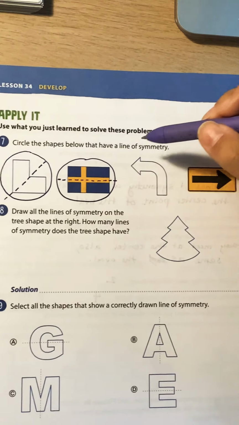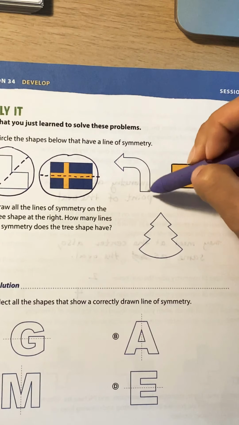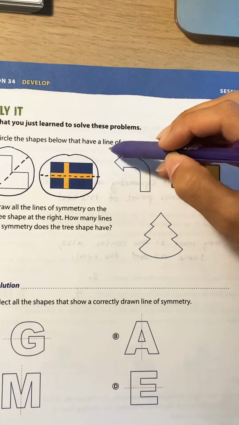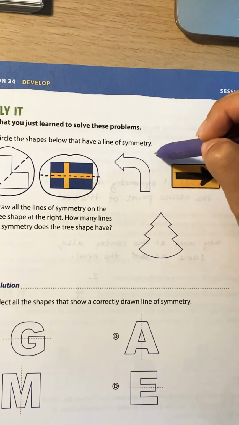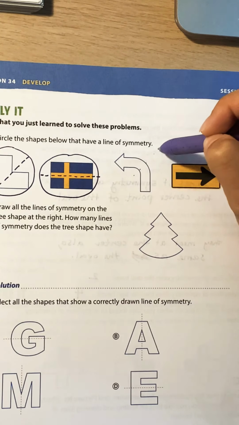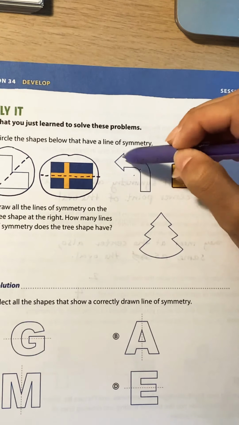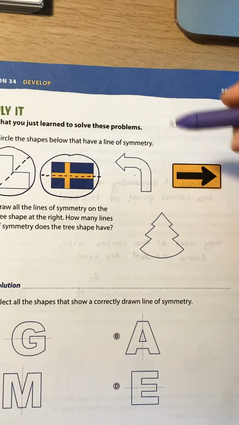So this curvy arrow shape. Can't do one up, can't do one horizontal, can't do any diagonal. It looks like I could do one like this, but that arrow is not on this end. So that one doesn't have any.